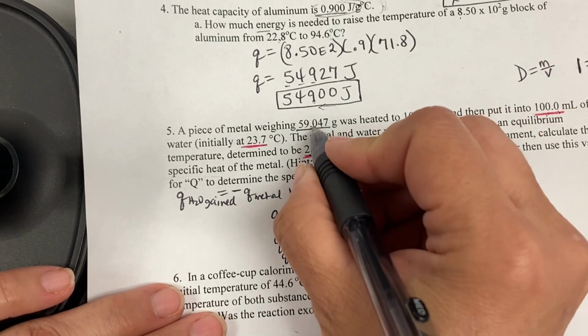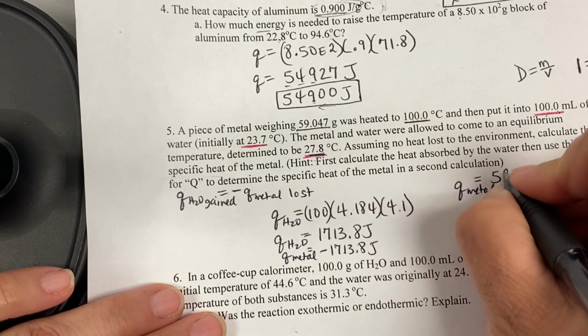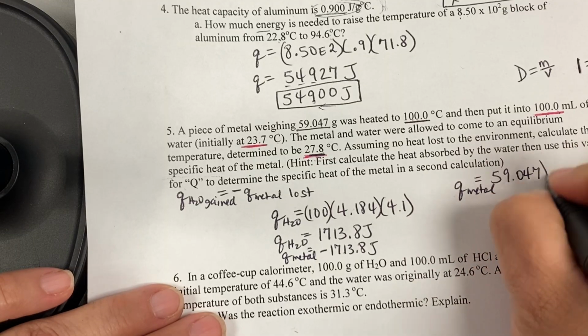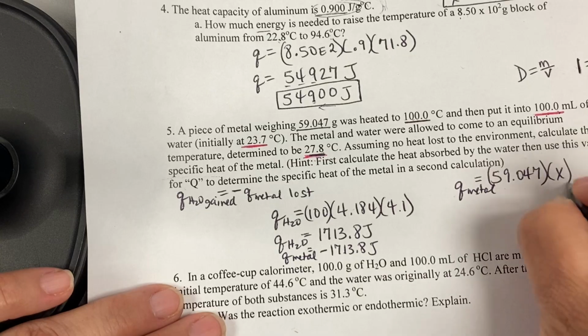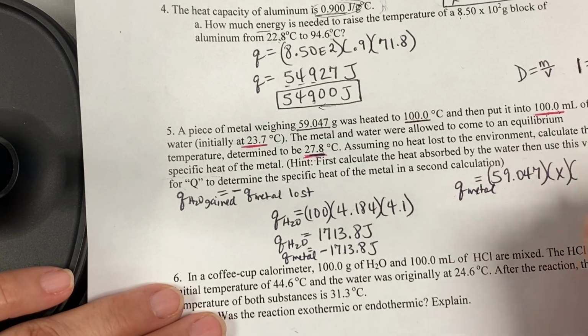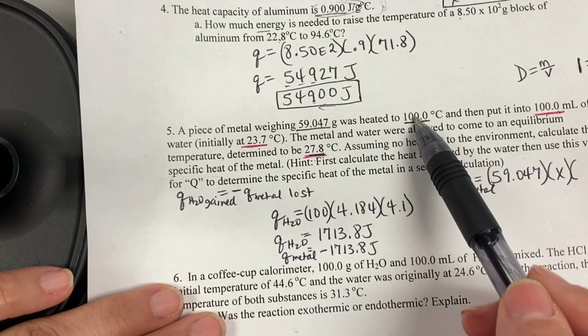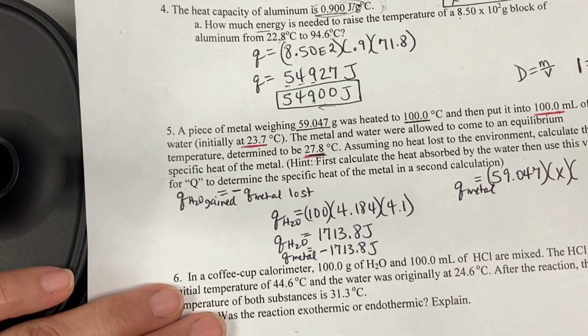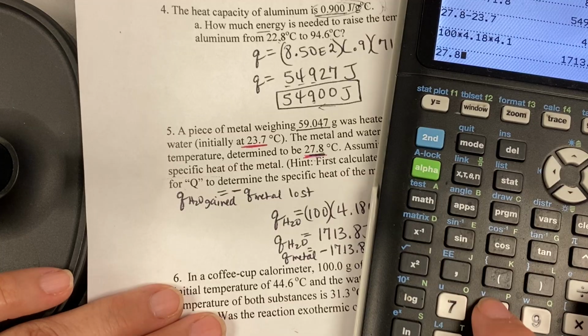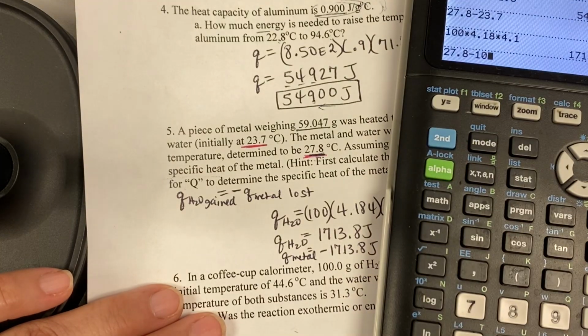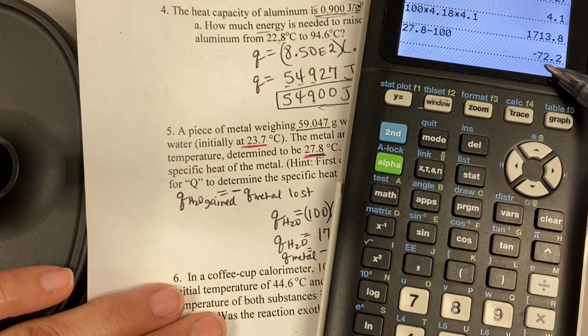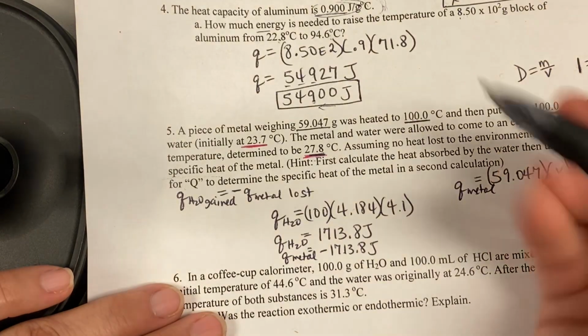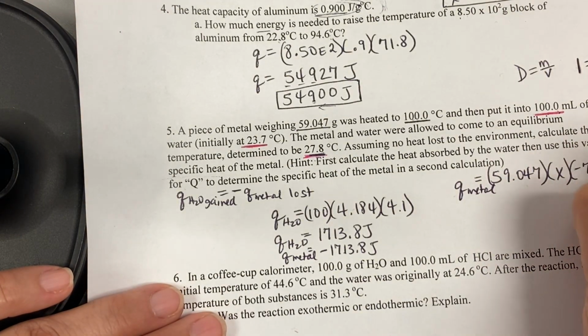All right, so you've got a mass of the metal of 59.047. I am looking for the specific heat, which is your X, and now I want to know the temperature change. So like it was really hot, and then when you added it to water, it cooled down to this. So this is your last temperature. So final minus initial. So if I take 27.8 minus 100, that will give me a temperature change. Look, it's a negative value because it decreased in temperature. So negative 72.2.